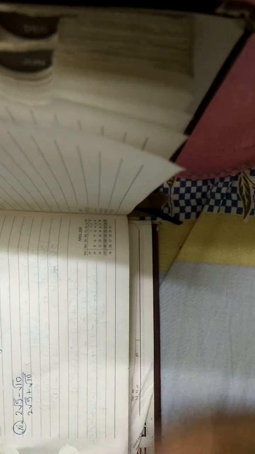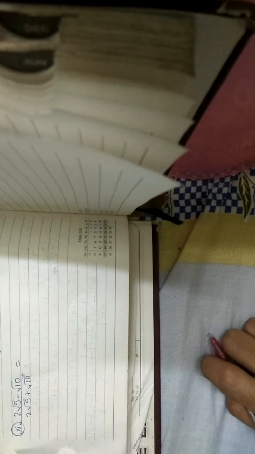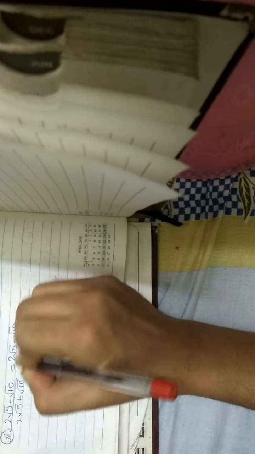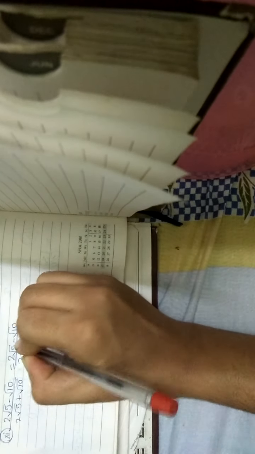Everyone, now we'll be solving 11th sum from question number 7, exercise 1C. It is similar to the sum which we solved previously, that is 10th sum. Now let's solve 11th sum. The very first step which I told you is copy the sum as it is. That is (2 root 5 minus root 10) divided by (2 root 5 plus root 10).